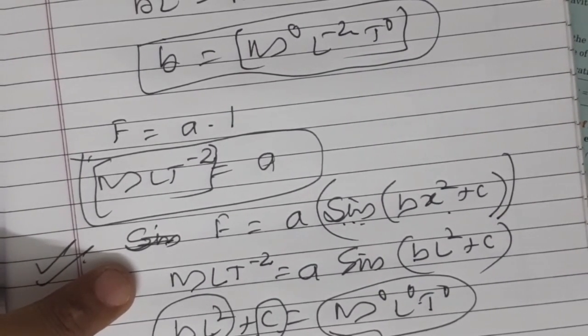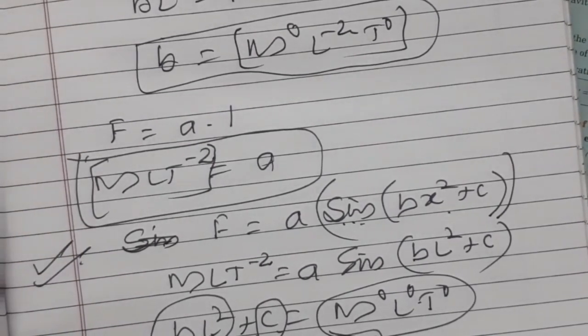Now with this numerical, all the types of numericals based upon the principle of homogeneity are covered. I will take up one or two typical ones also. Say if I write F is equal to integration of dx of (bx² − c), and we have a outside.